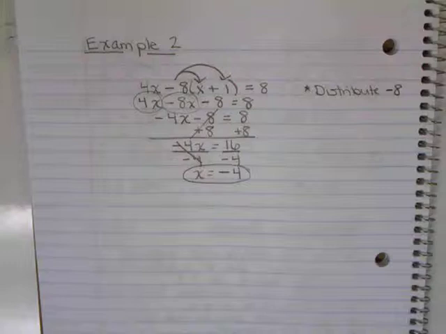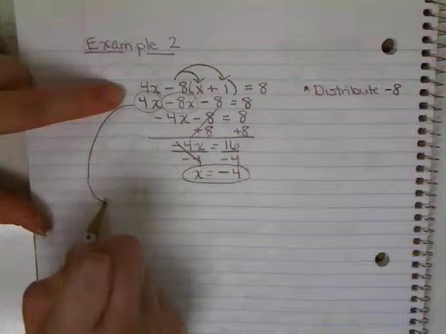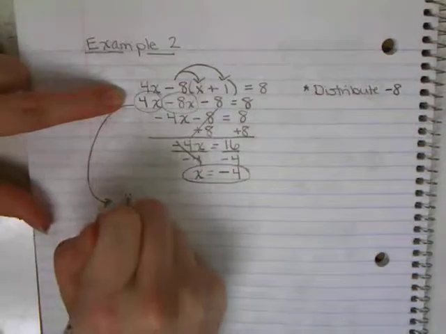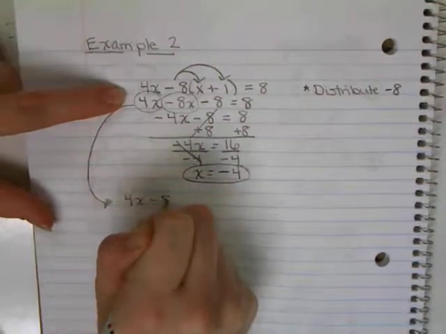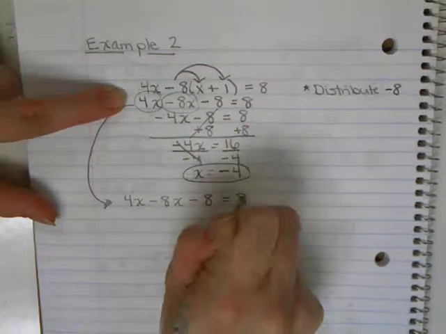Now, before that, Miss Thompson said something that all of you said no to. The first thing we want to remember is that we can do anything to the equation as long as we do it to every single term. So I'm going to rewrite this step down here. It says 4x minus 8x minus 8 equals 8.